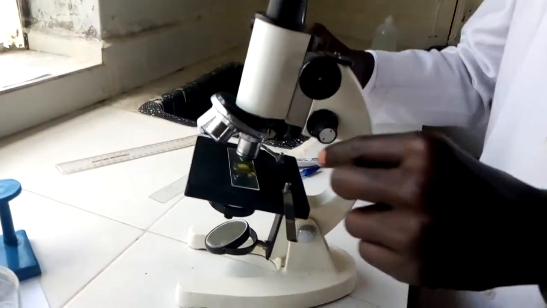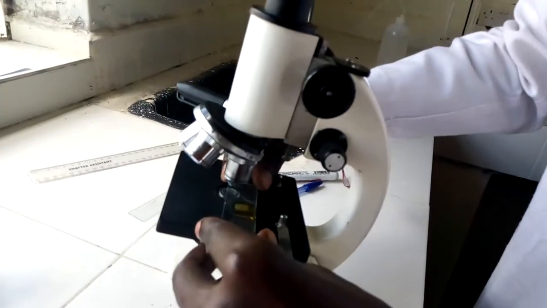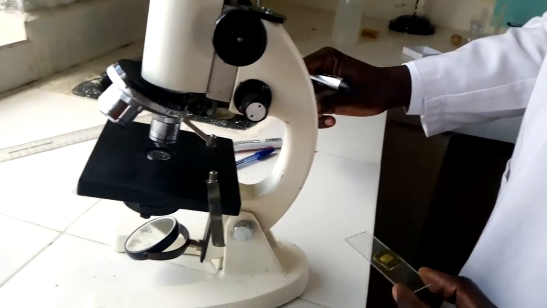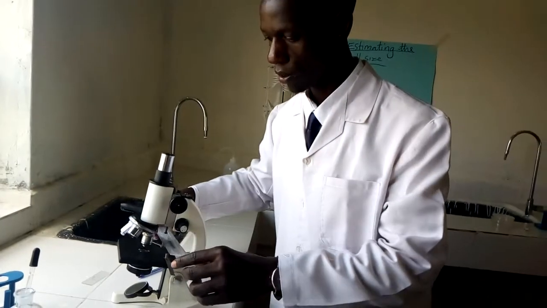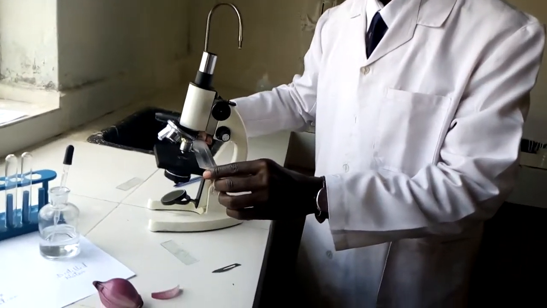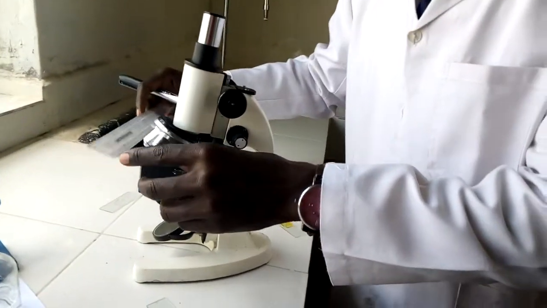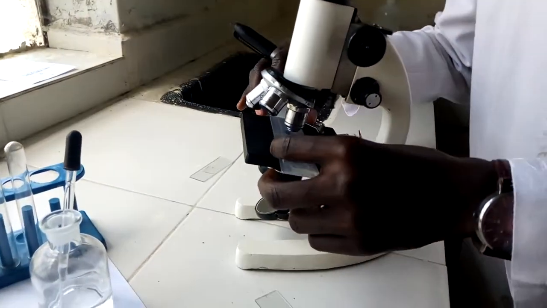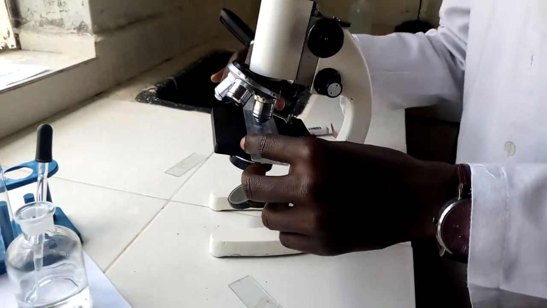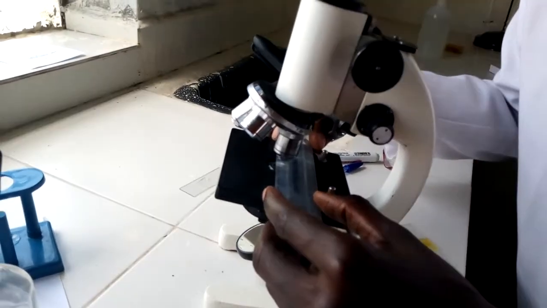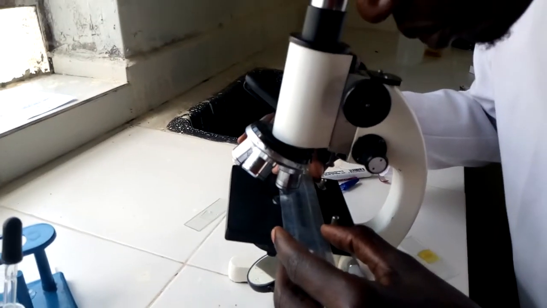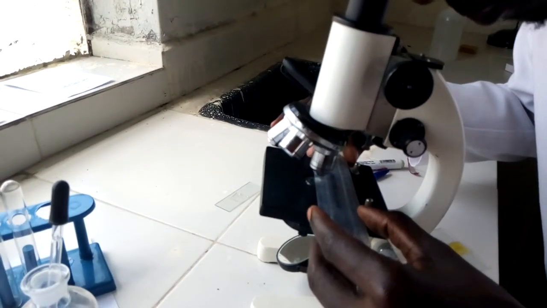And remember, when we are estimating the cell size, we need to know the diameter of field of view. Therefore, I need to put a ruler on top of the stage. Then upon putting the ruler, I can now try to see the measurements to know the diameter of field of view. Let me just look at it so that you can also view it together with me.